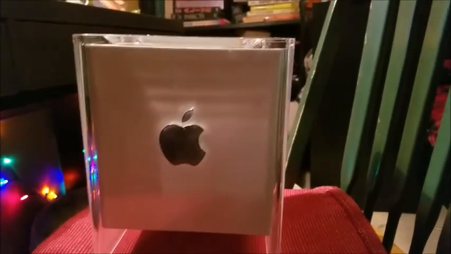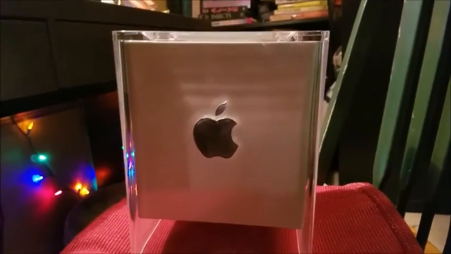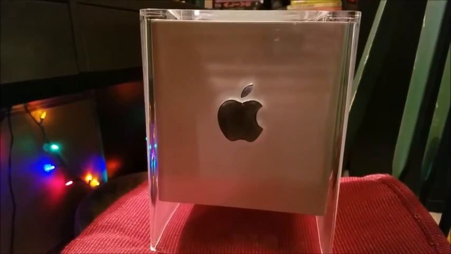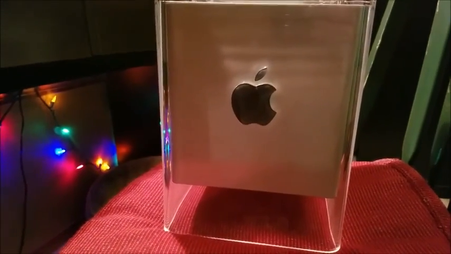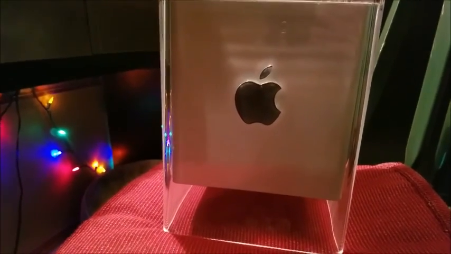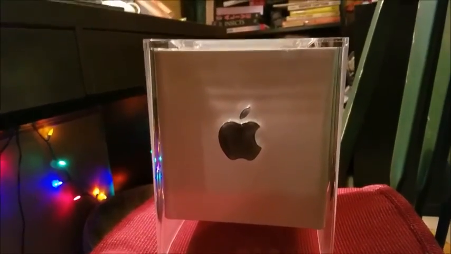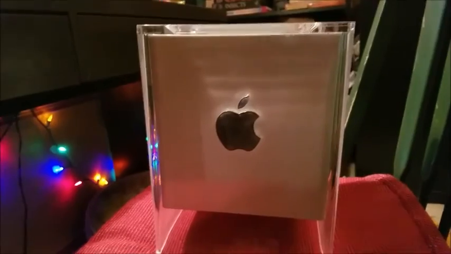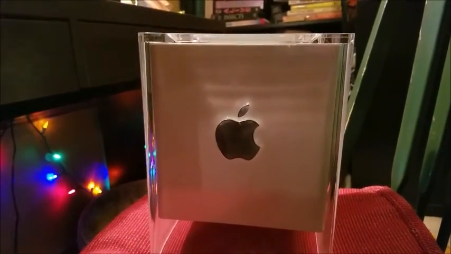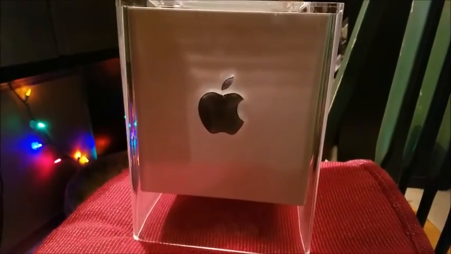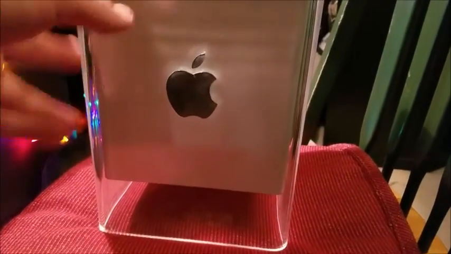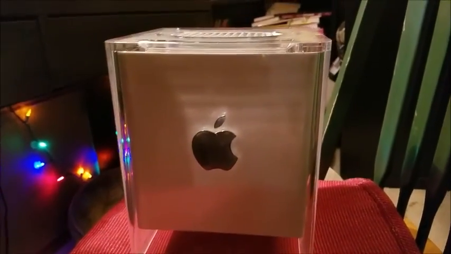And today we're going to be upgrading the operating system, or actually, technically putting one on this G4 Cube because it has a corrupt version, macOS 9.2. I'm pretty sure 9.2.1, and so we've already started to think about how we're going to replace the operating system.